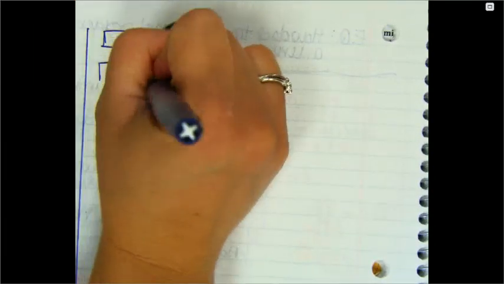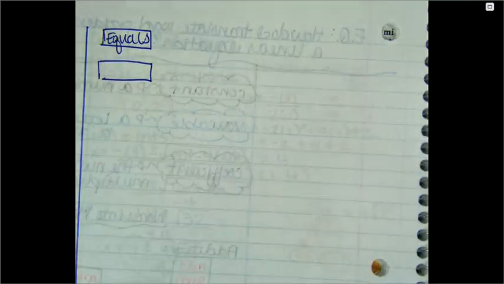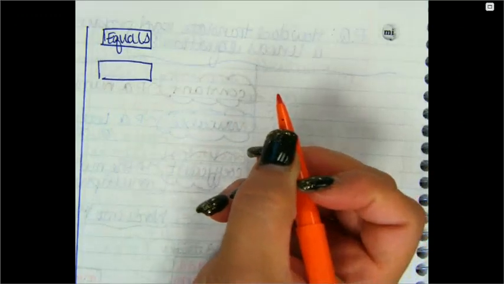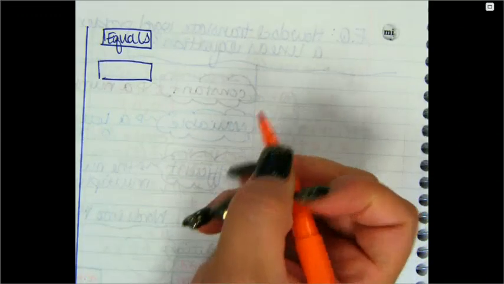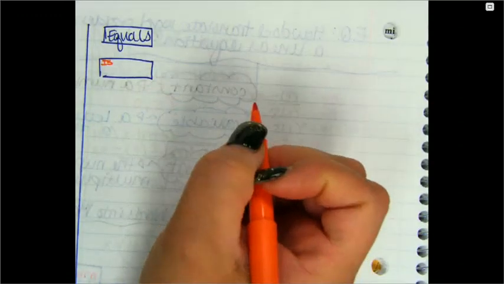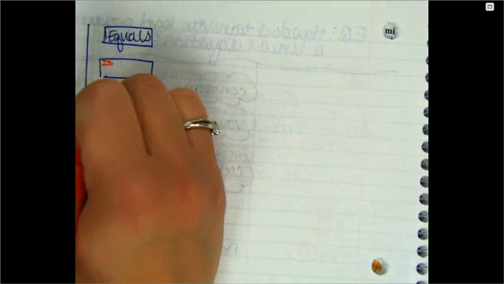All right, let's talk about equals. What represents equals? I'll give you one. Is. Equal to.